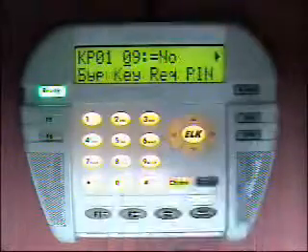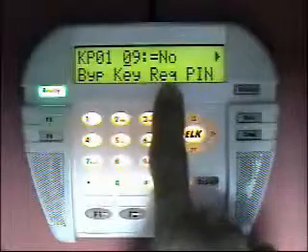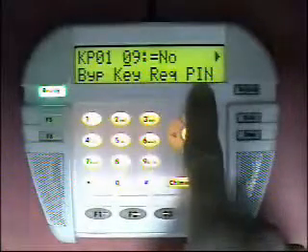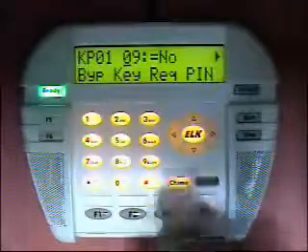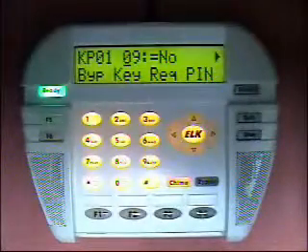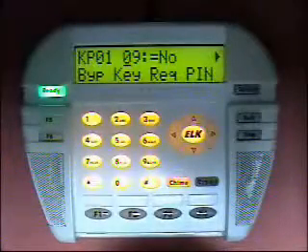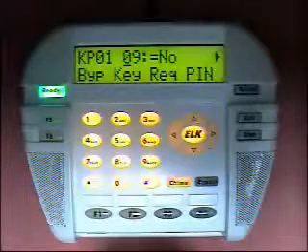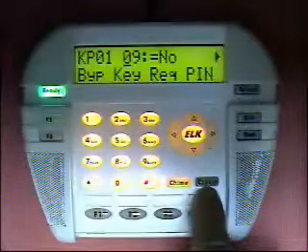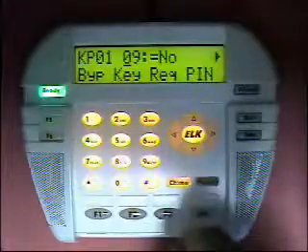Next option is the bypass key requires a pin code. So what this means, if we ever press the bypass key to bypass any zone, we'll have to enter a user code, an authorized user code that can bypass, before you can bypass a zone.